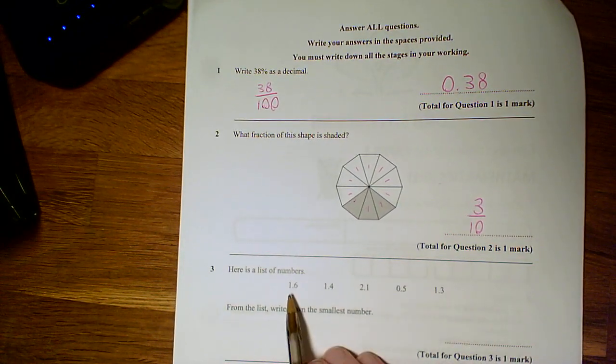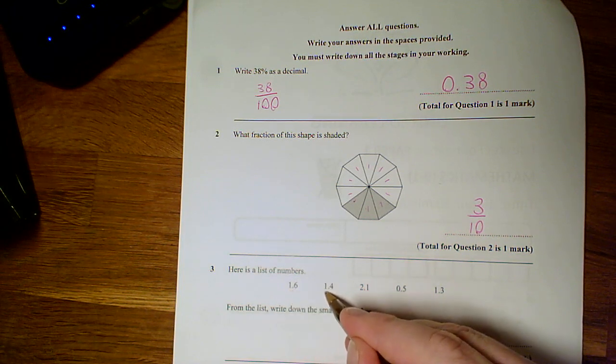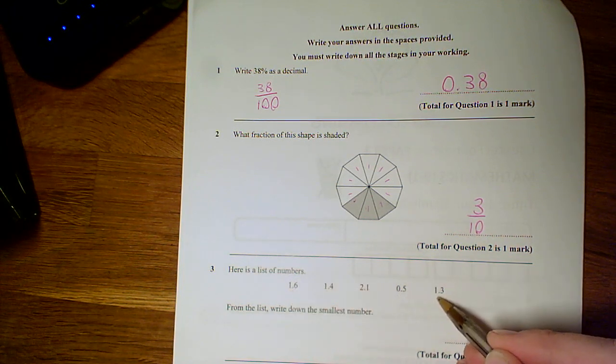Right, smallest number from the list to start with, compare the first number of each one. Obviously only one of them starts with a 0, so it's 0.5.